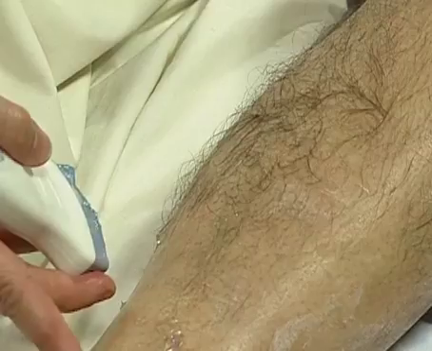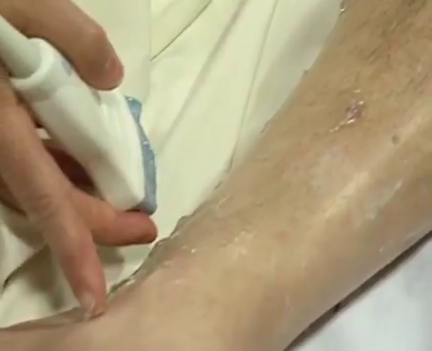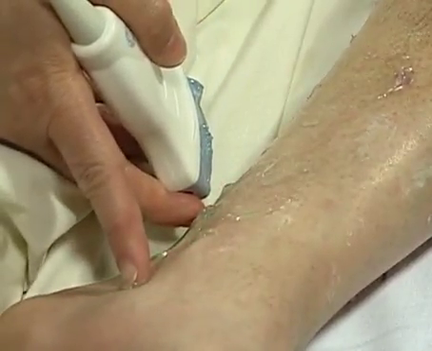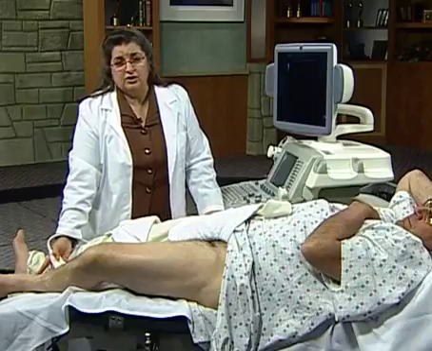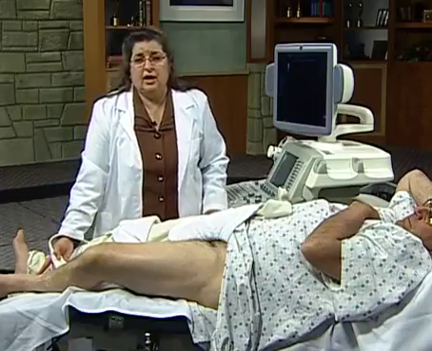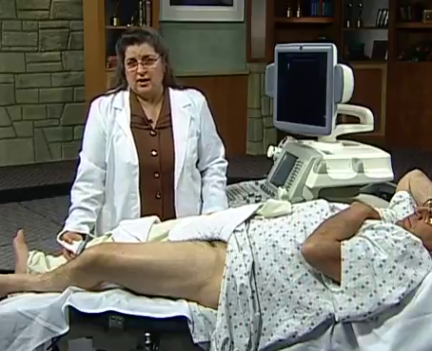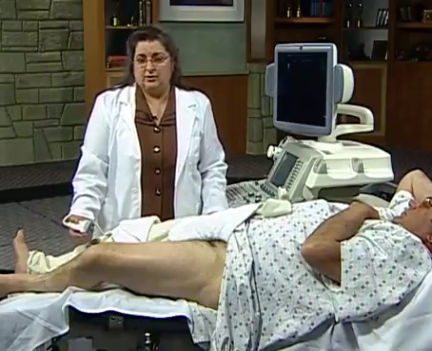If we want, we can also follow that posterior tibial artery distally behind the ankle down here, where it goes down and feeds into the pedal vessels of the foot. Now that we've done this, I'm going to change the position of the patient and approach the more posterior lateral aspect of the calf so I can see the peroneal arteries and the anterior tibial artery.